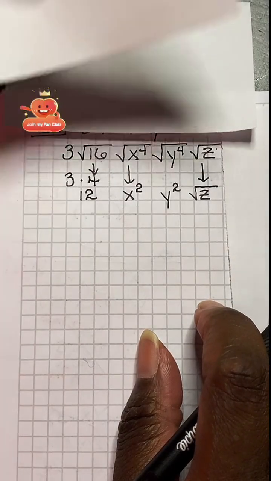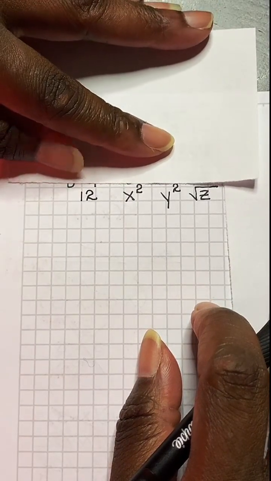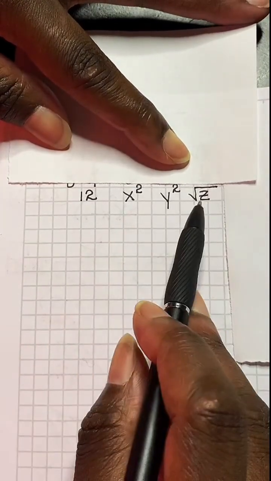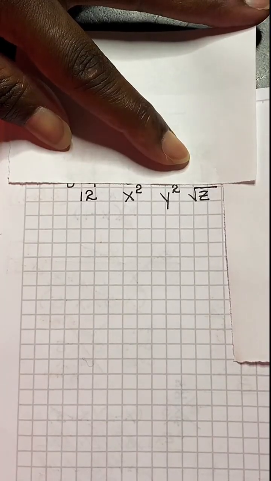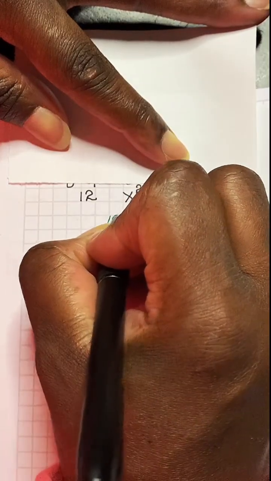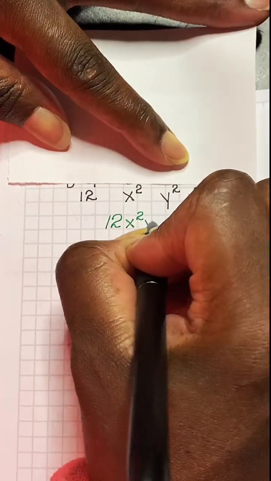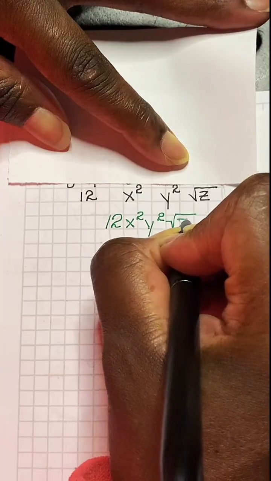So now, just need to cover up this, because this is basically our answer. The only thing that needed to stay underneath the square root is the z. So if you want them together, you can just do your 12, x squared, y squared, square root of z.